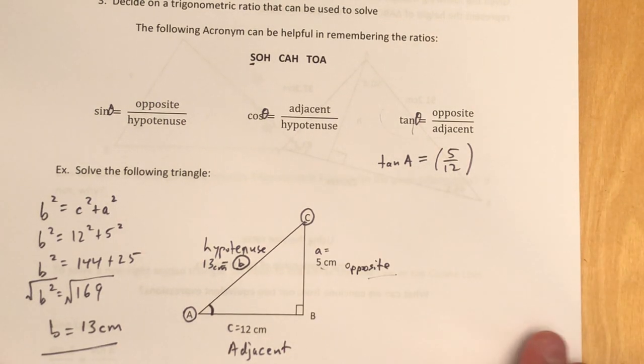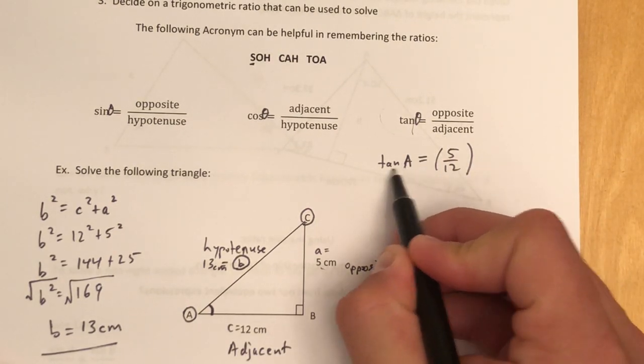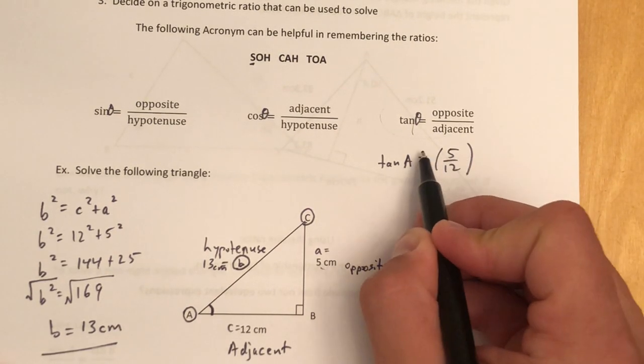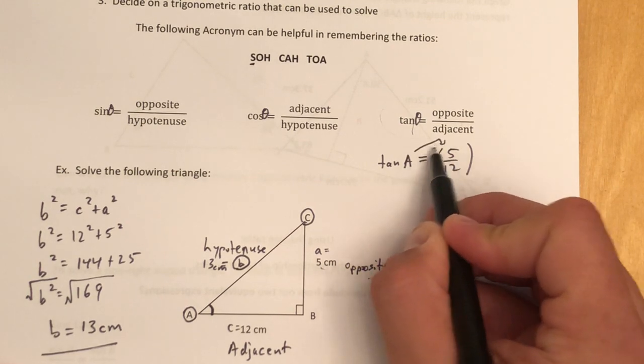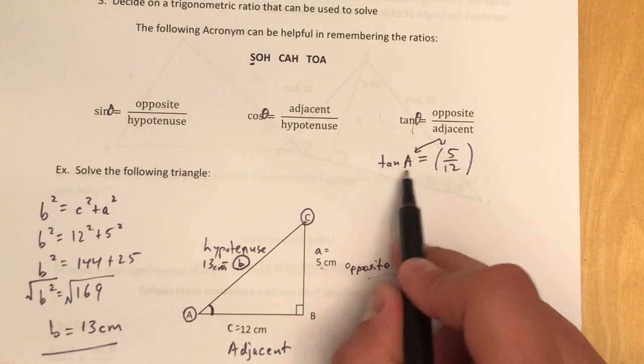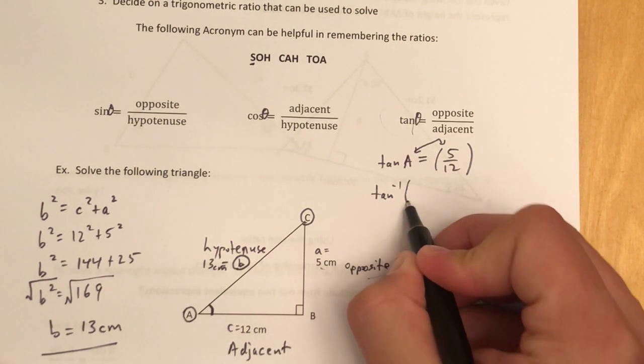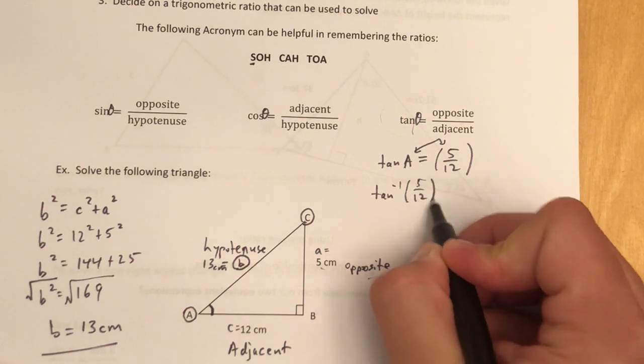Now, if you remember back to calculating angles, the way in which to do that is you need to isolate your angle. Our angle is over here. The only way to get this to the other side is by actually taking the inverse and swapping the ratio with the angle. And what you're left with is the inverse of tan of 5/12 is equal to A.